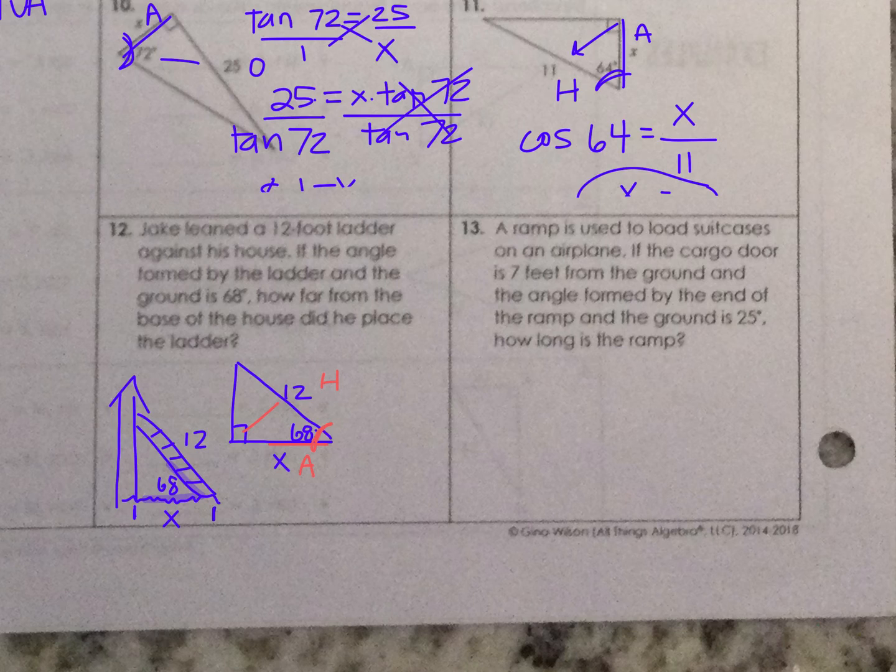So I want you to take this information, remember my SOHCAHTOA. Take this triangle, figure out whether I have sine, cosine, or tangent, and write the equation and solve it. Let's look at the next one.